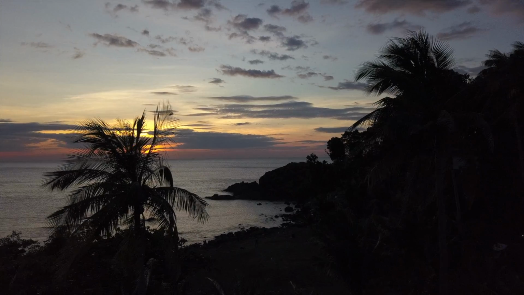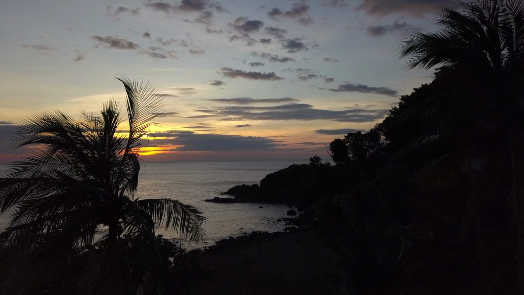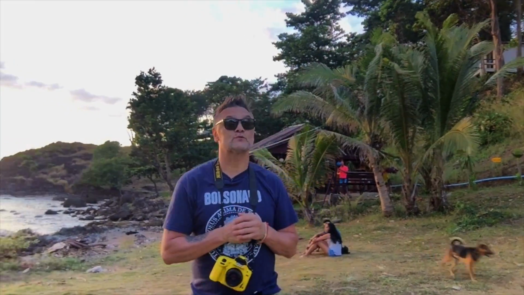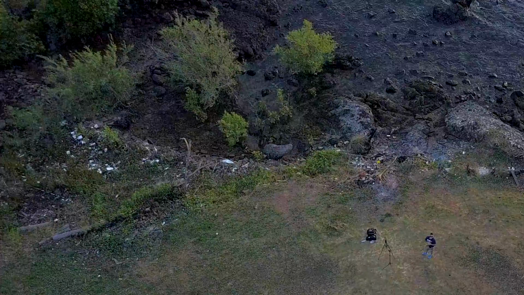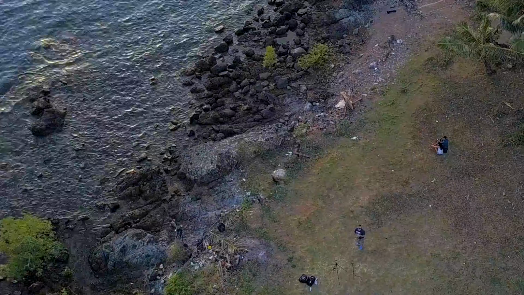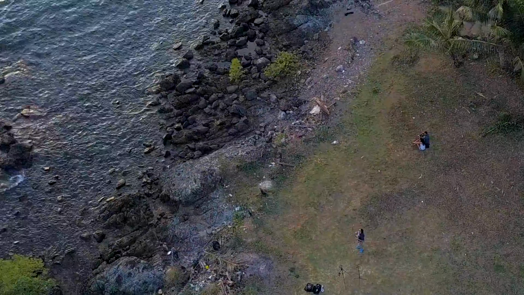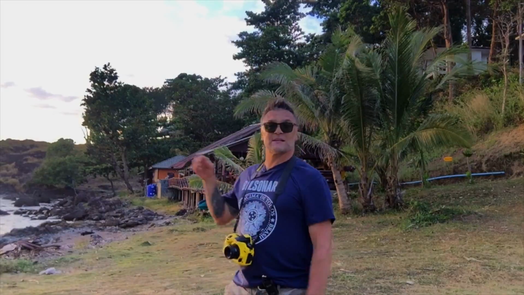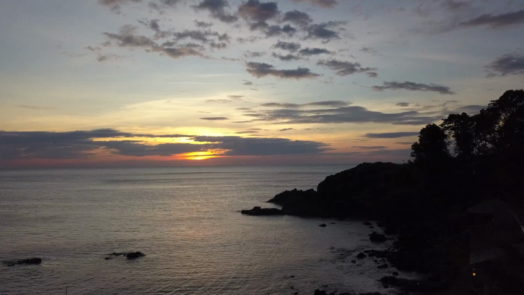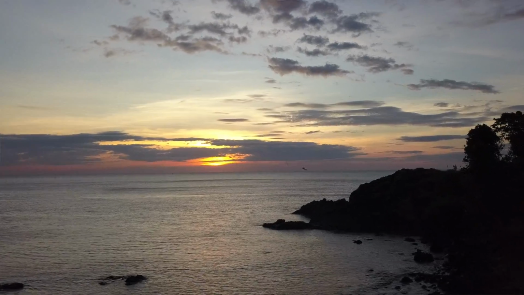So we are about to see an amazing sunset. Let's talk about the settings that we're gonna use to shoot the sunset. We have to be very quick because the sun goes down really fast and the light changes really fast also. The sky is pretty heavy with clouds and the sun is gonna set down on the horizon in the ocean. So it's gonna be really nice.